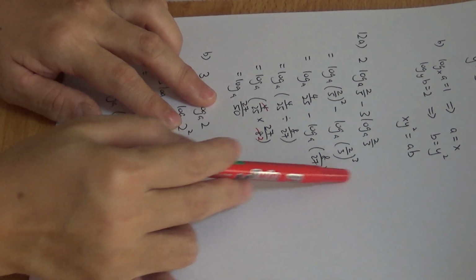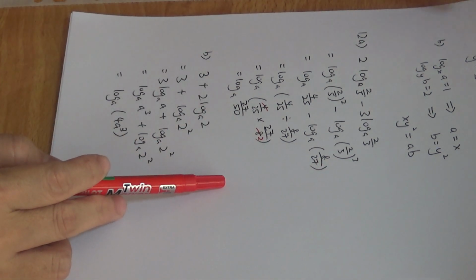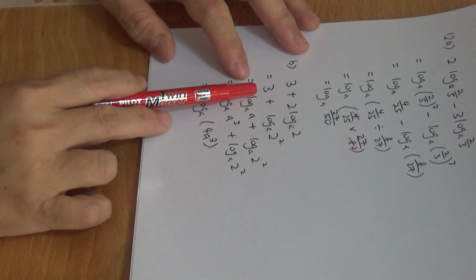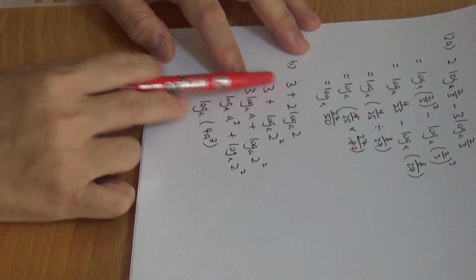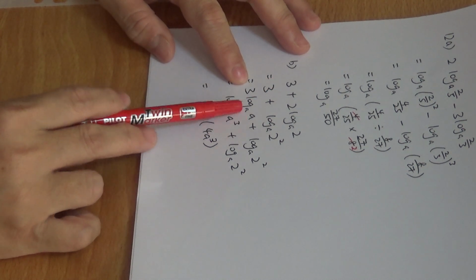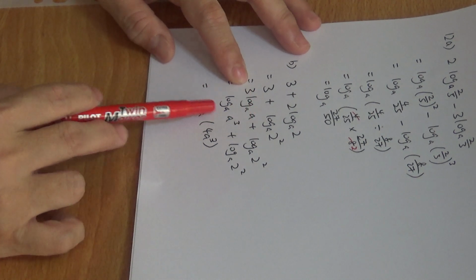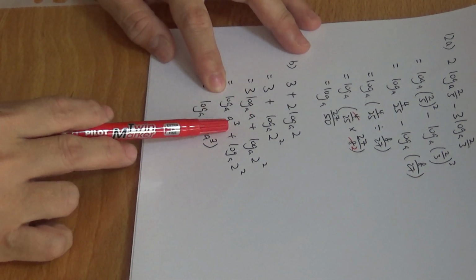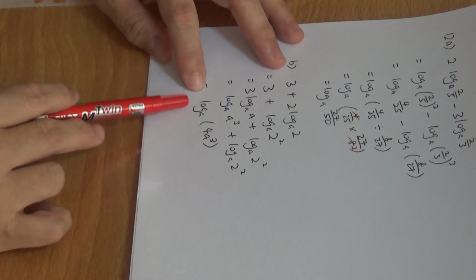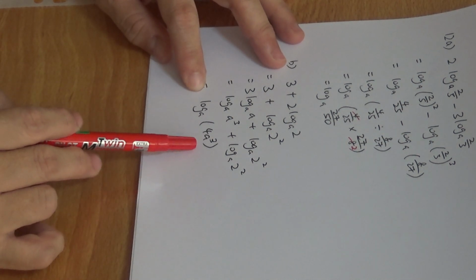Okay, so this is just applying the rules. Likewise for part B, we apply the rules. Remember 3 or 2 or 1, whatever value it is, you times log A A. That means log 10 10, log 3 3 or whatever is all equal to 1, so that you can bring the 3 in, become cube. When it is plus, it means times, so you get log A 4A cube.